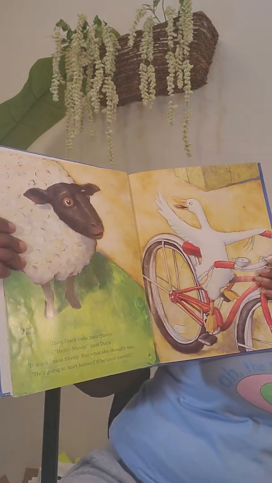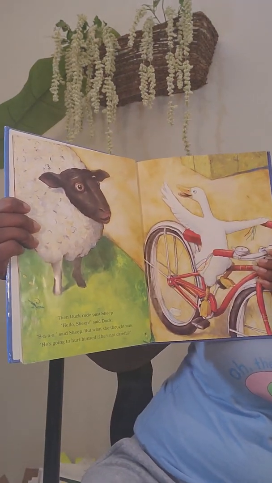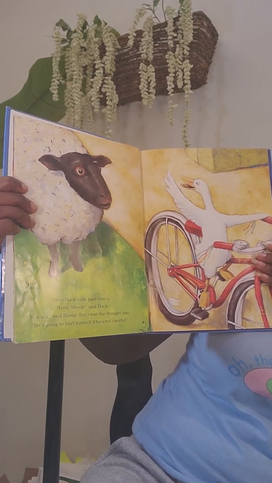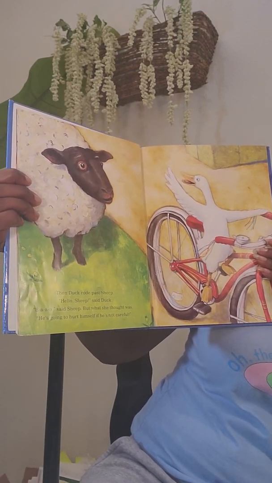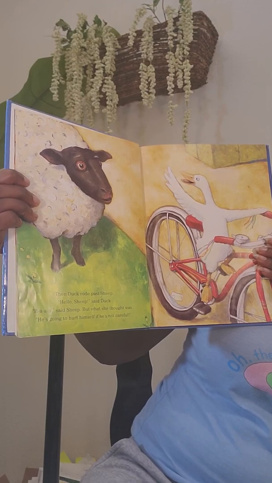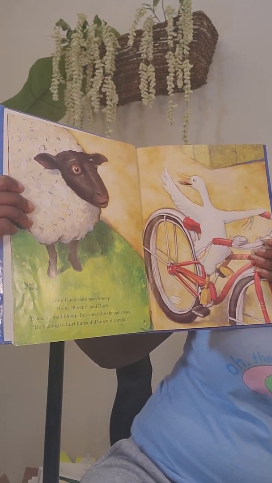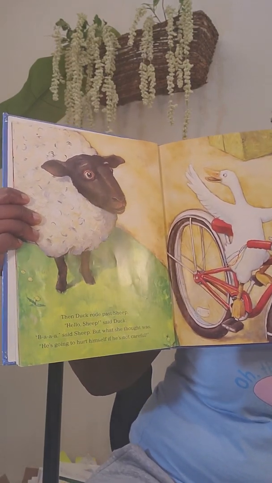Then Duck rode past sheep. Hello, sheep, said Duck. Bah, bah, said sheep. But what she thought was, he's going to hurt himself if he's not careful.